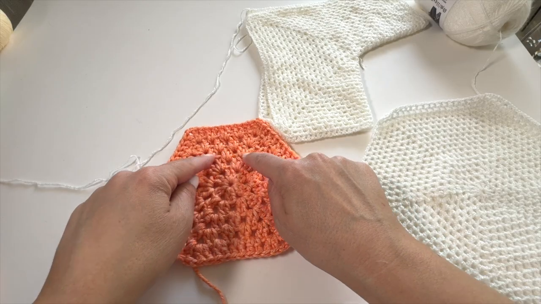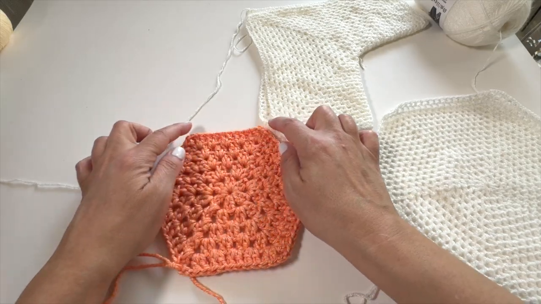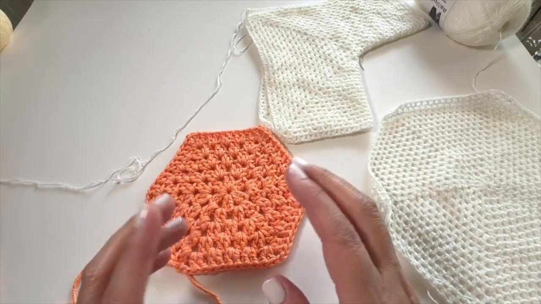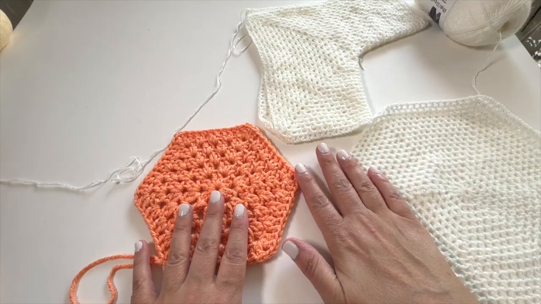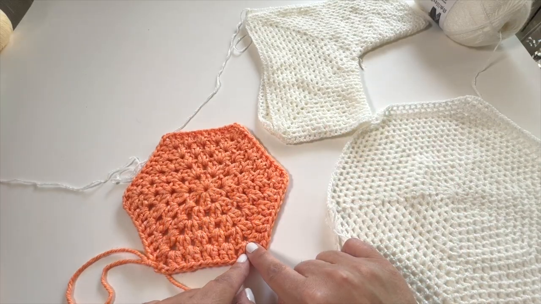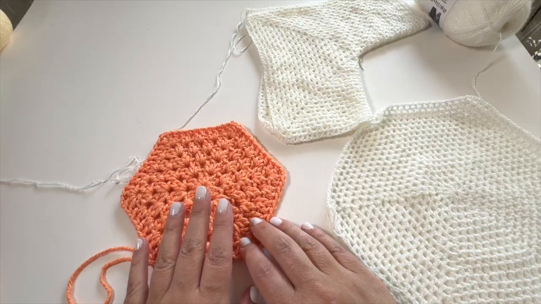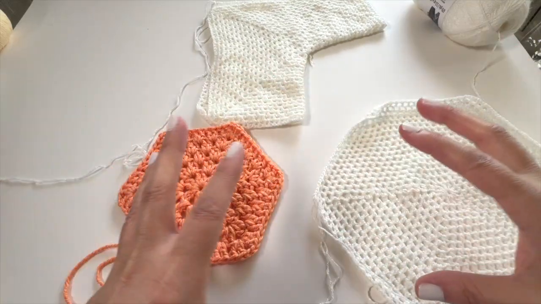It actually started with a circle in the center because that was the face of the little lamb. And then I shaped out the motif to be a hexagon. So I've worked the hexagon in a variety of different ways. I've just never worked it in the traditional granny shape. So hopefully that's given you some enlightenment on this shape.